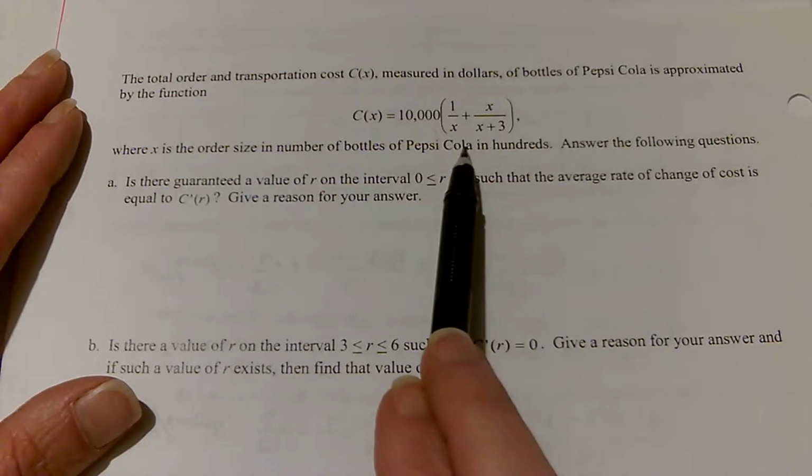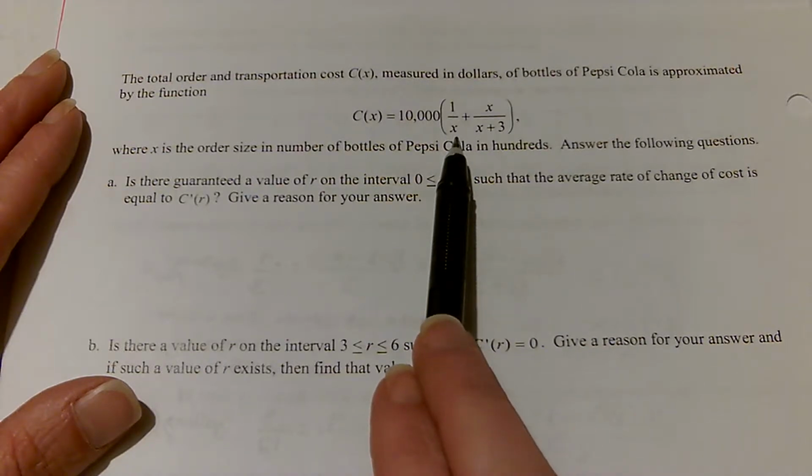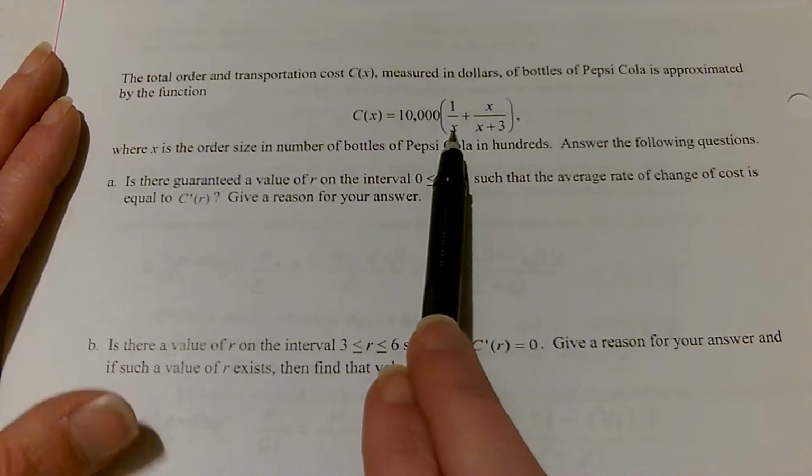So we need to see if we're continuous and differentiable between 0 and 3. But notice when x is 0, I'm dividing by 0 in this function.